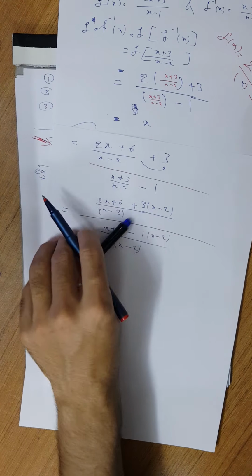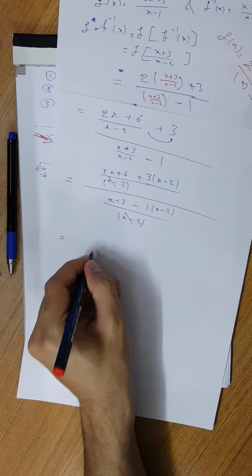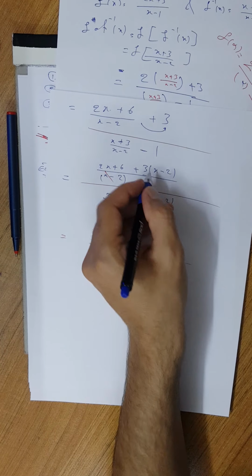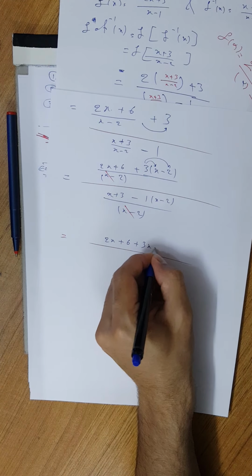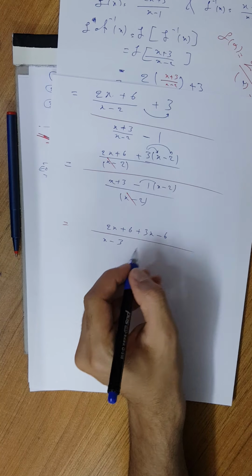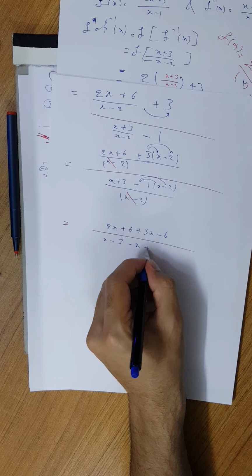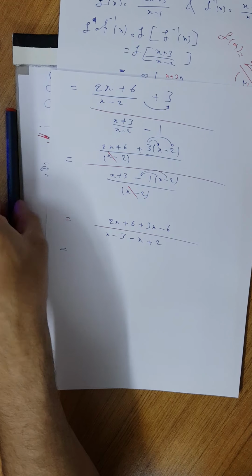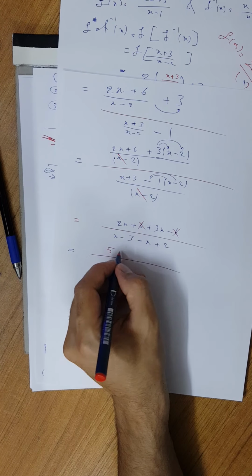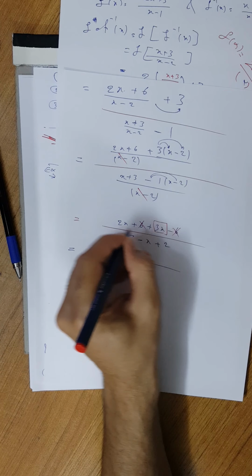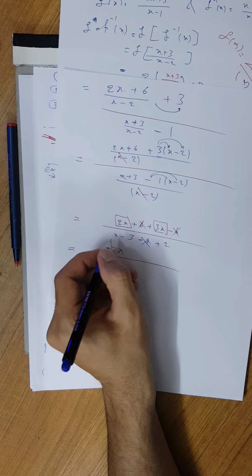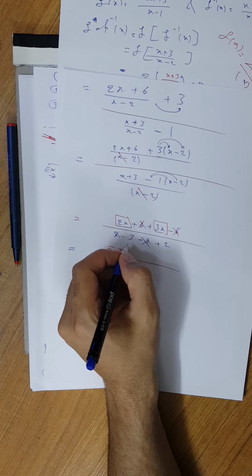Now 2x plus 3x is equal to 5x, and this will be removed, that one is also removed. Something is wrong here, I think.